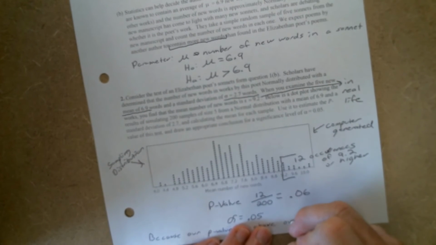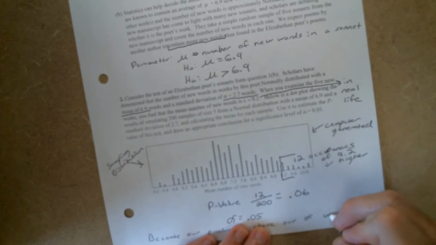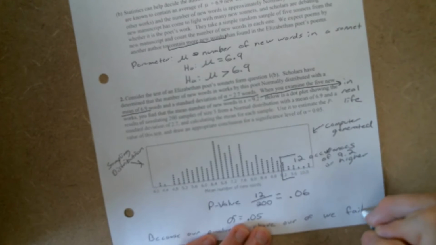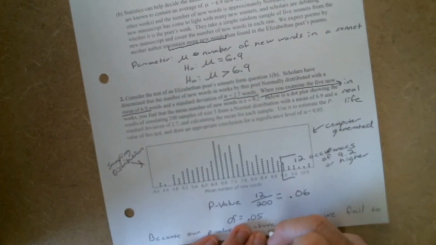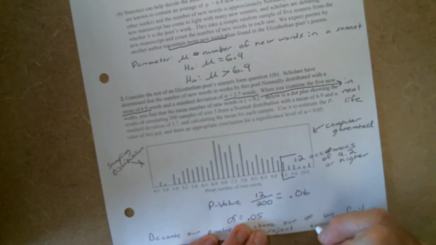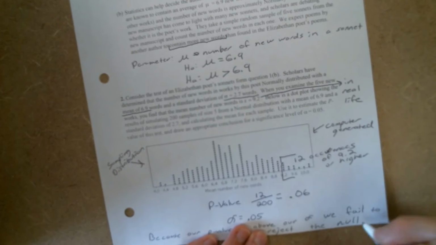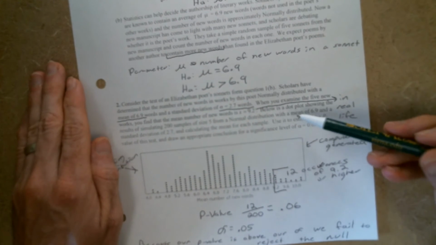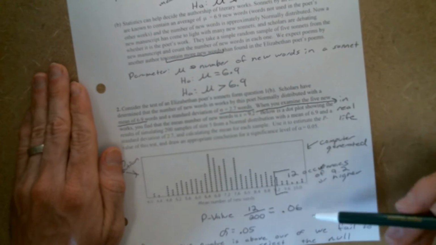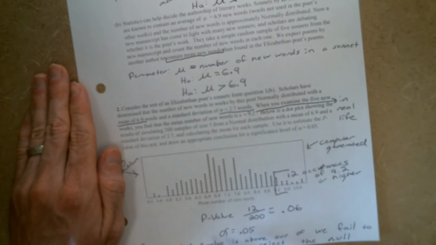So because our p-value is above our alpha, we fail to reject the null. All right. So 9.2 doesn't happen a lot, but it does happen 6% of the time, which is above our threshold of 5%.